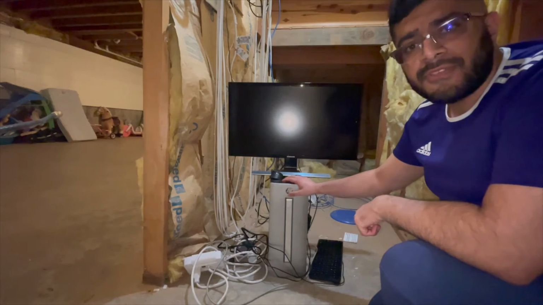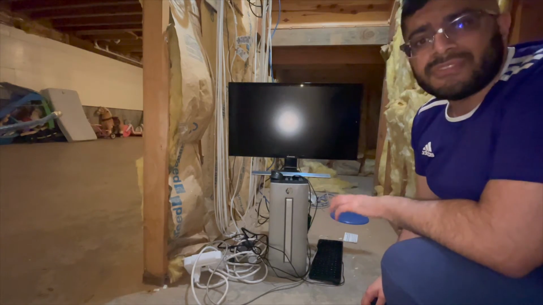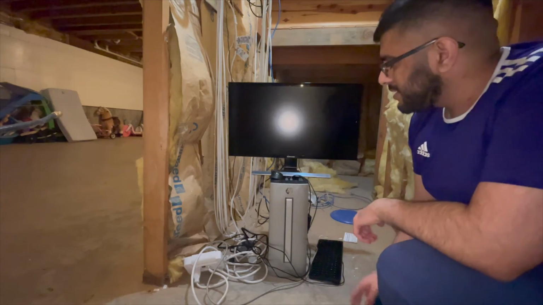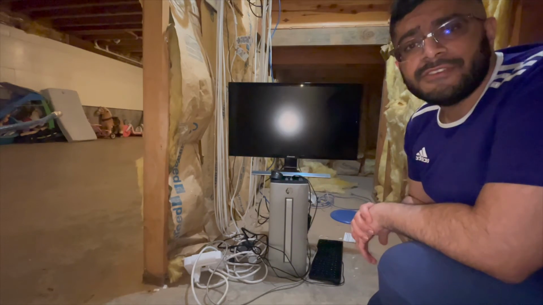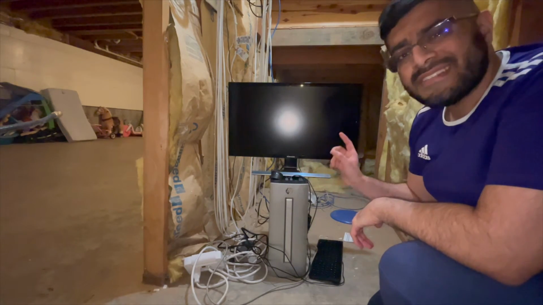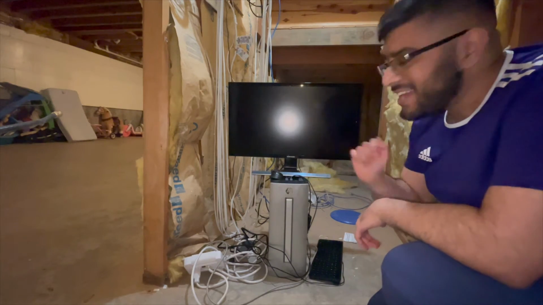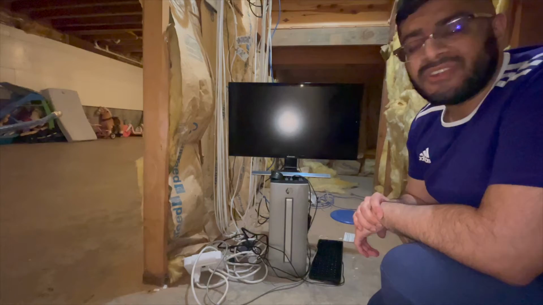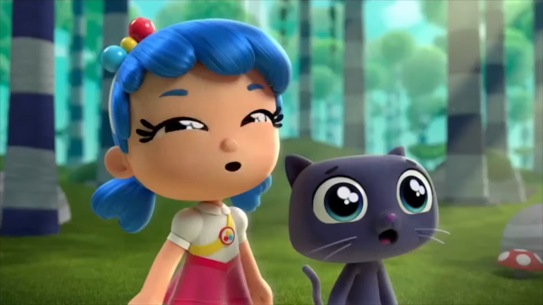Okay, so this is an HP Pavilion. It's about 10 years old, give or take 2 years. This in modern day is completely useless. But you know what it's not useless for? Storage. And that's exactly what we're using this for. Only storage. That's where that 800 gigabyte file is coming from.